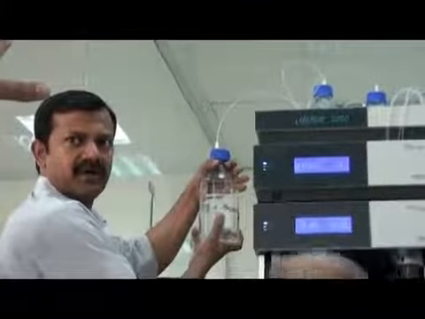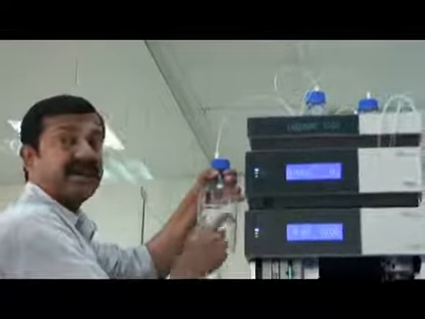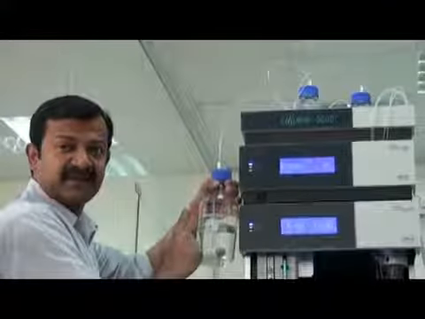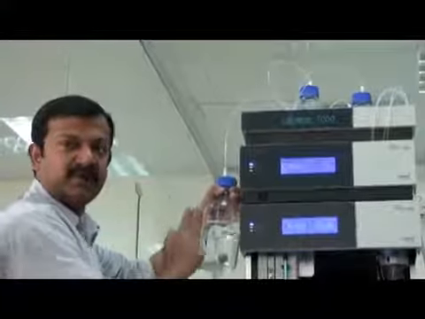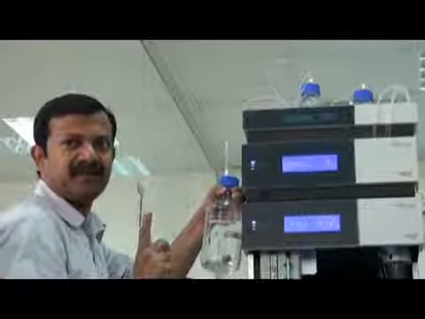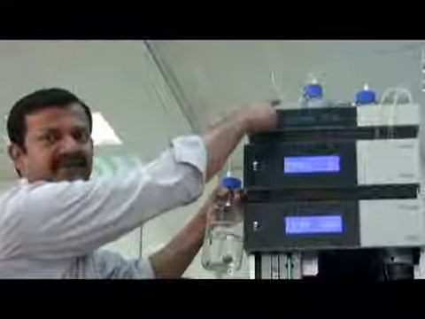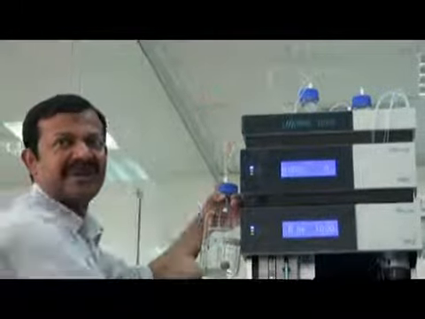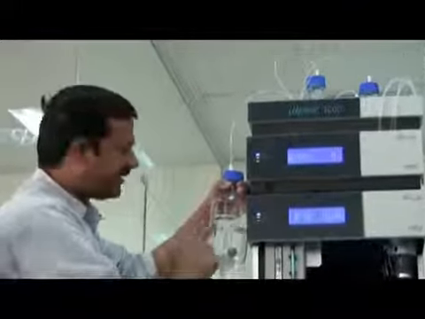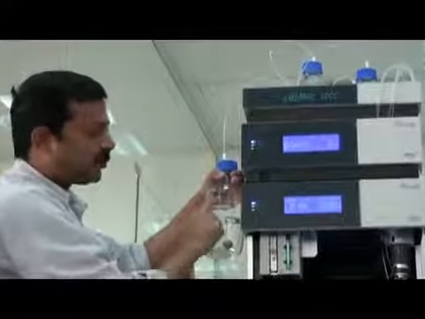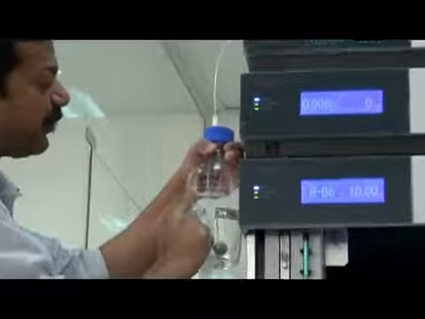It's a buffer, but this is a buffer in aqueous solution, in water. Here you also have a buffer, but in methanol. That's why. Yes, this buffer is 0.1% formic acid with 4 millimolar ammonium formate in water. The solvent is water. We dissolve it in water. Okay. This is mobile phase A.